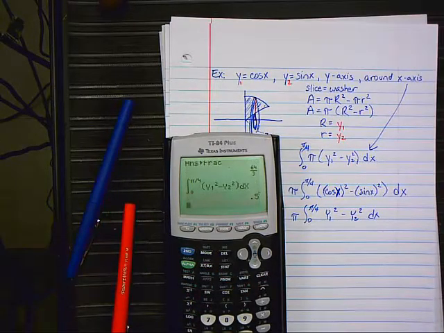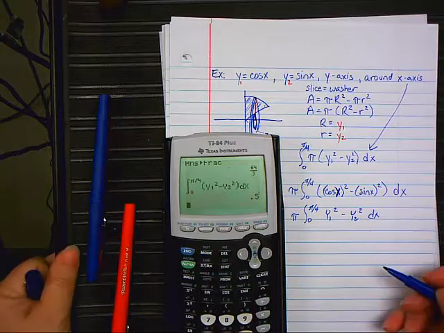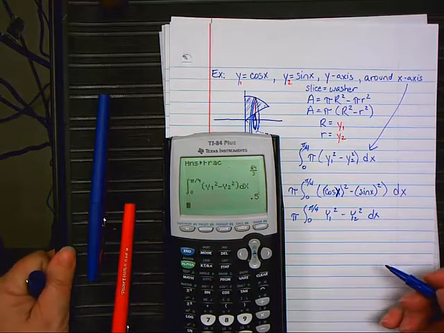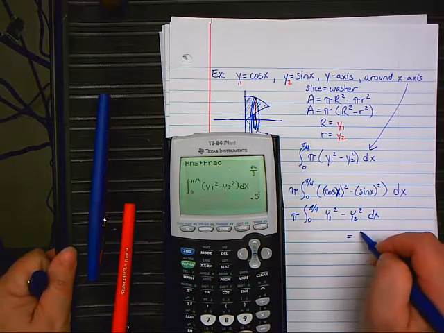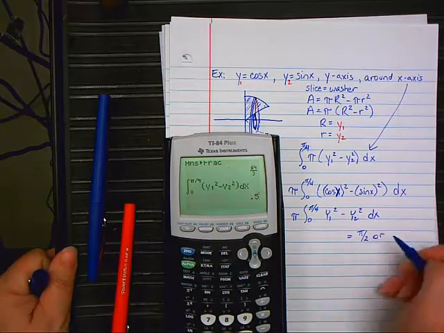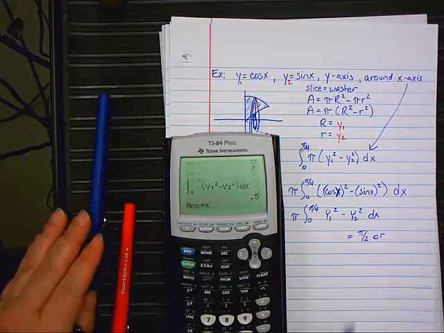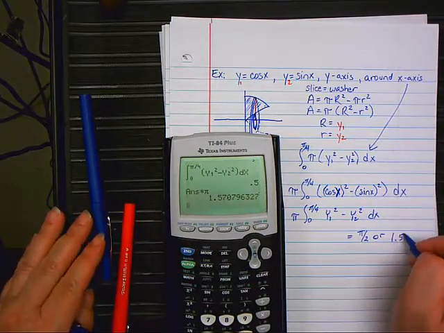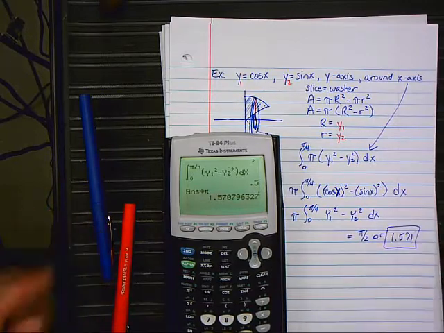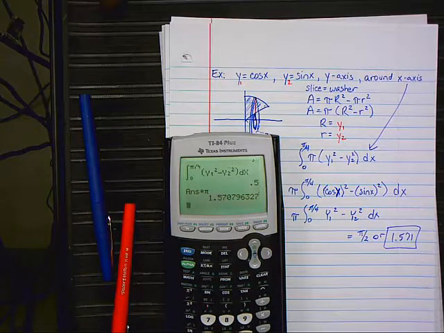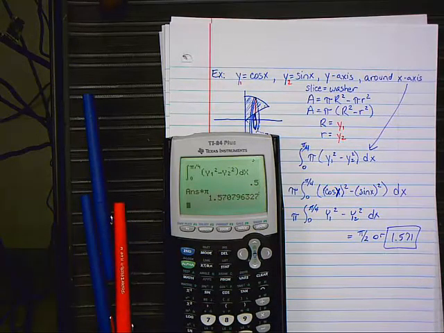0.5. What a strange answer. I didn't put the pi in there yet. But still, 0.5 exactly for the volume with all those pi's in there? Yeah. That's what's kind of neat about this. This is pi over 2, or 0.5 times pi, 1.571. Any questions?